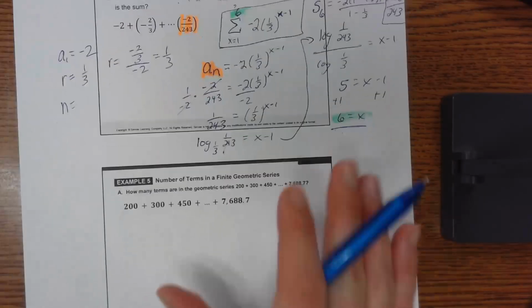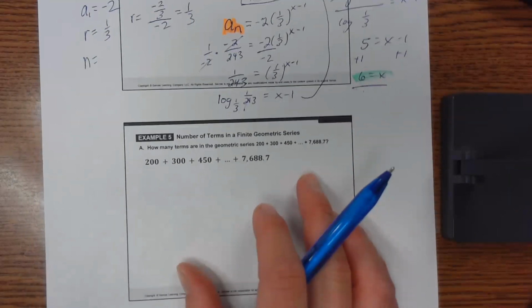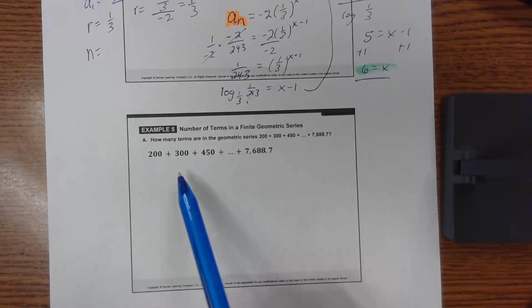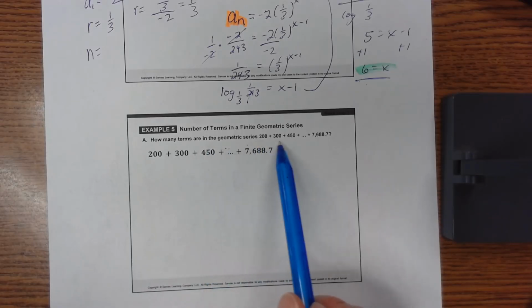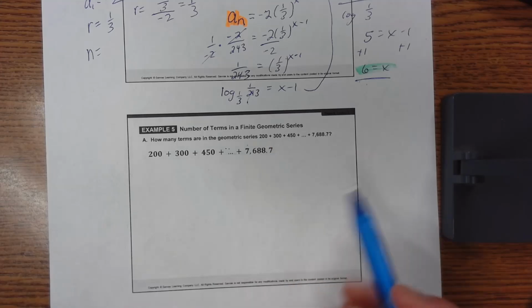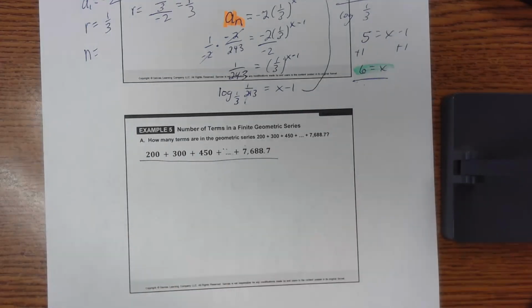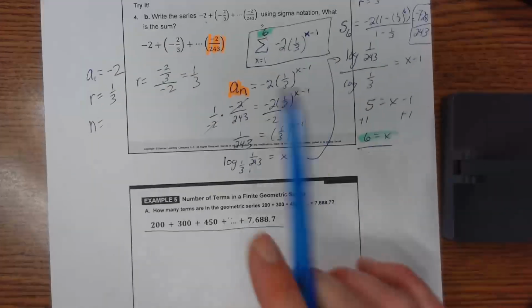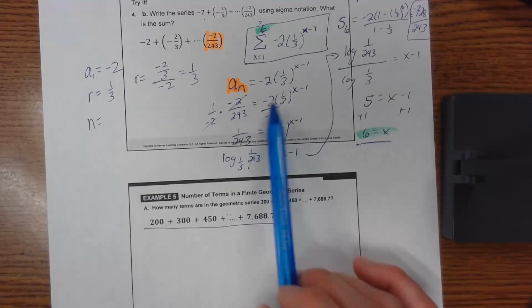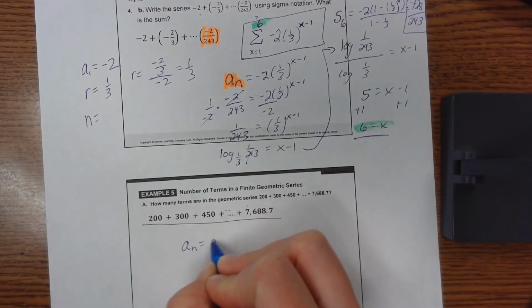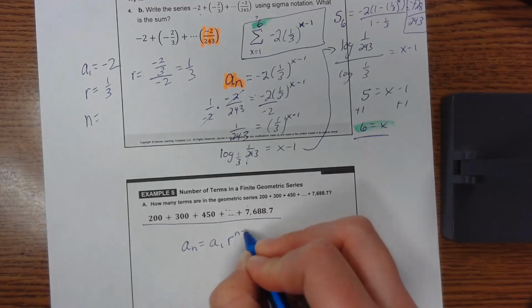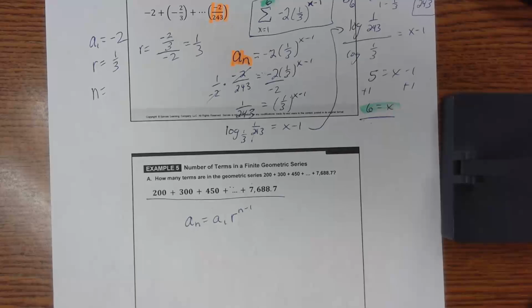Okay, so I want you to pause the video and see if you can find how many terms are in this geometric series. Okay, here's your series. The terms is what we just did when we set it up for our equation. So you're going to need this formula. Pause the video if you need.